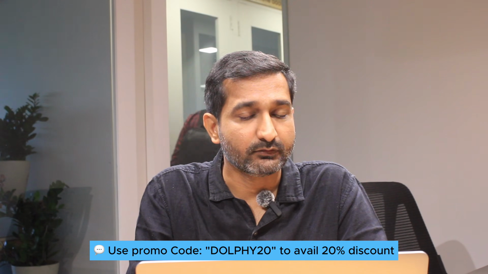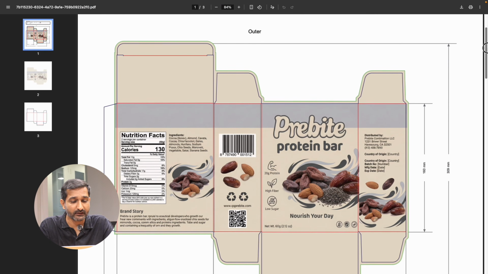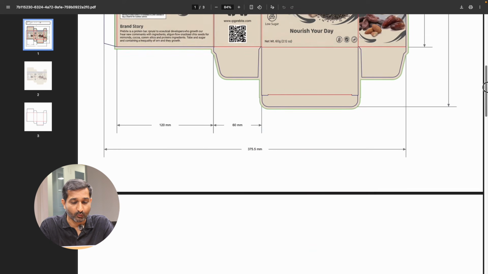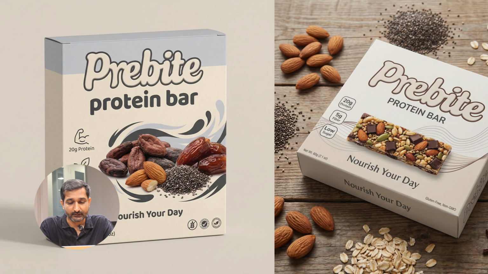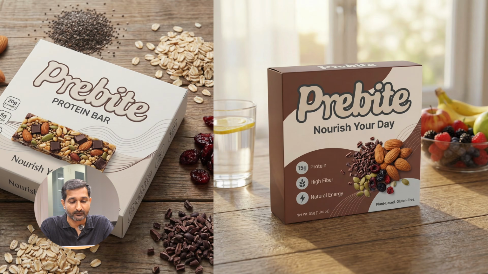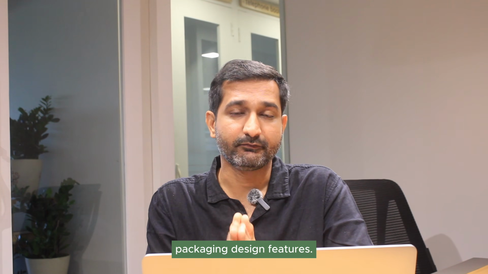So that's why this is one of my favorite packaging design tools. Here you can see our final packaging design with Dieline, outline, packaging, and box with mockup. So that was the packaging AI's packaging design features.